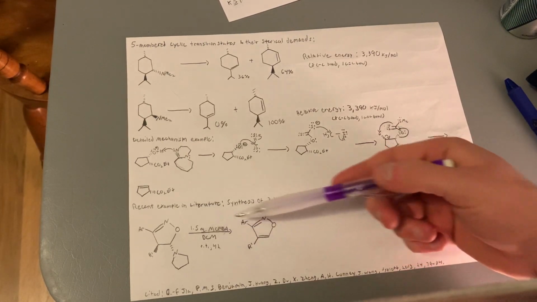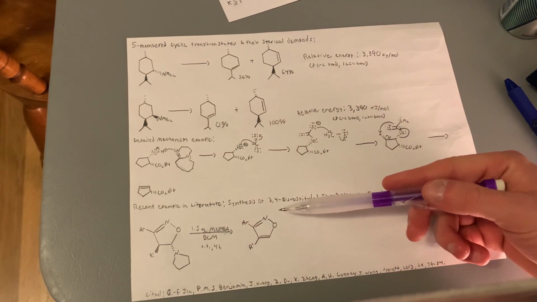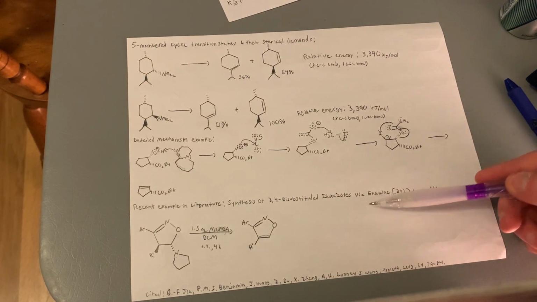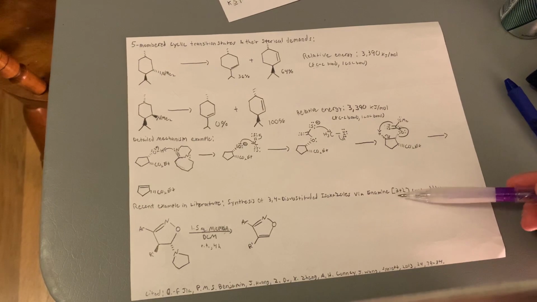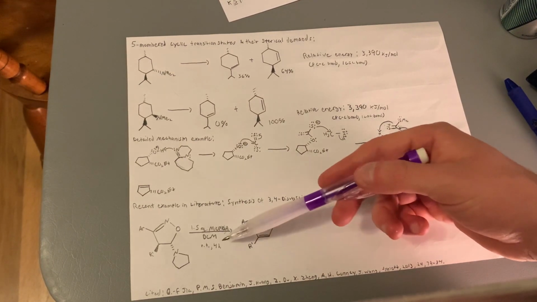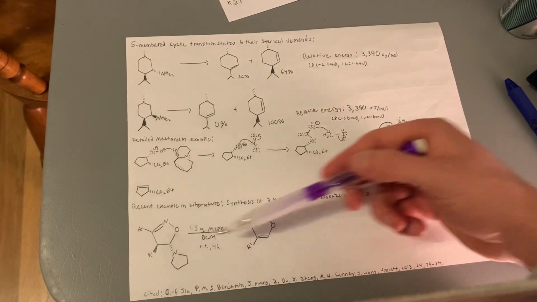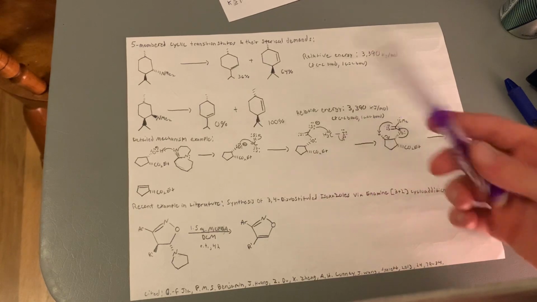And here's an example in recent literature, which is a synthesis of a 3,4-disubstituted isoxazole via an enamine in a [3+2] cycloaddition. So here it is right there. It follows that another alkene is formed right here, because that was not here previously, and that part is eliminated and it's right here.